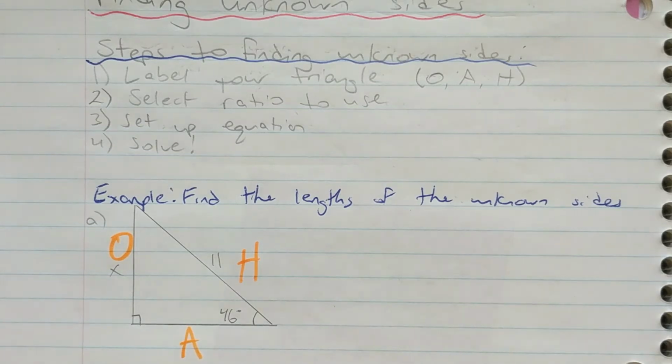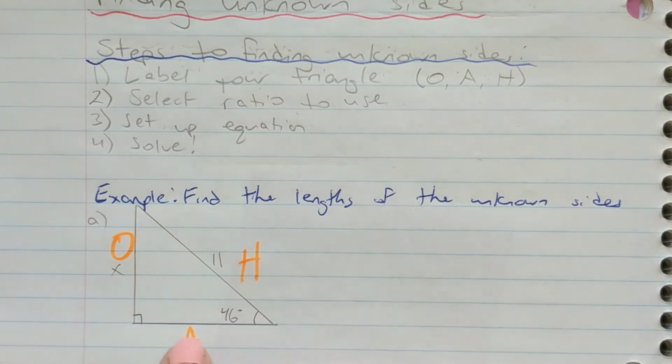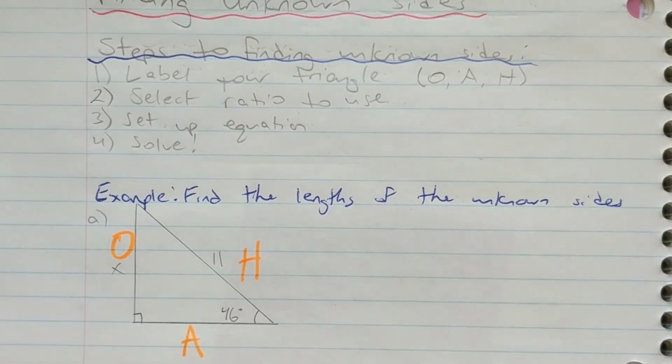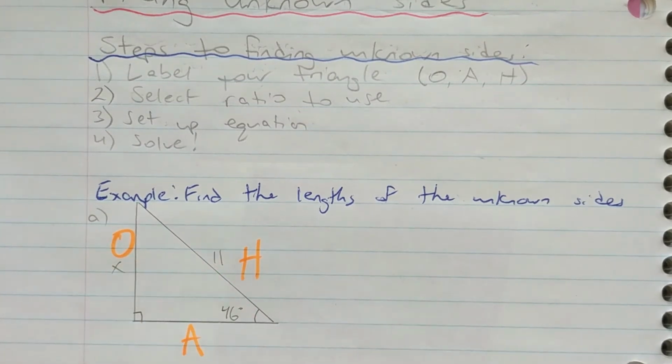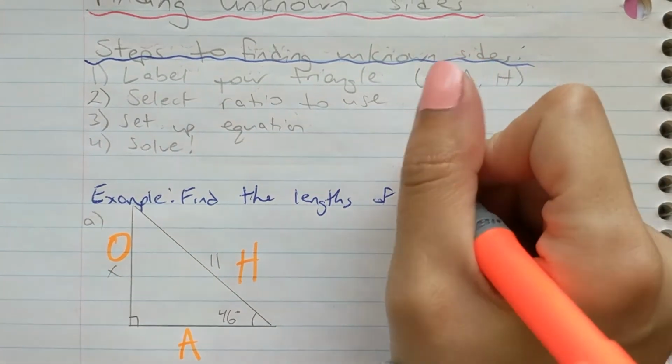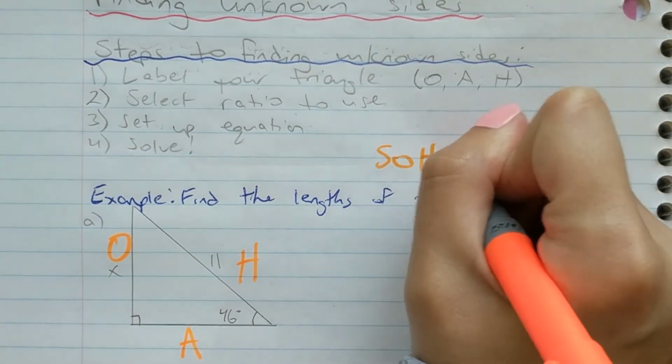I need to now pick a ratio that has both O and H in it. A doesn't have any information, it's useless, so I don't need to include it. So I need to have a ratio that has both O and H. This is where SOHCAHTOA comes in handy, and if you need to rewrite it at the start of every question, that's okay. I'm going to write it over here.